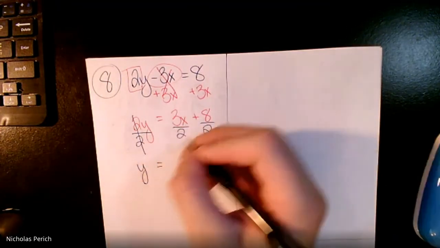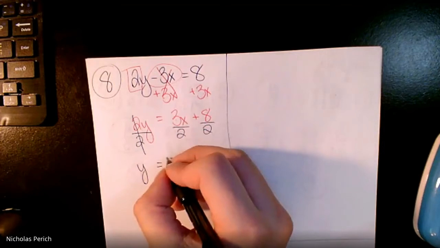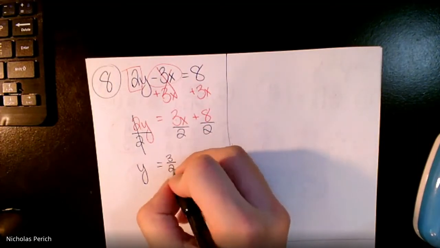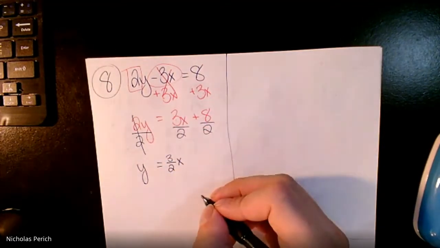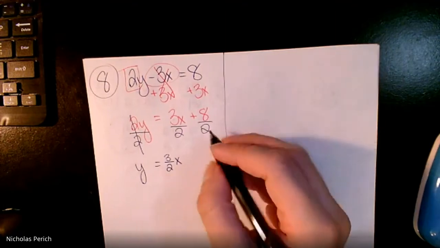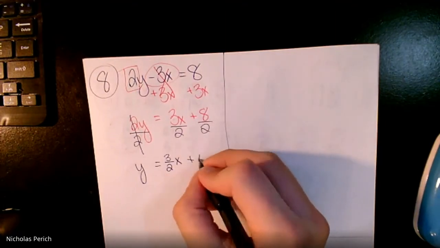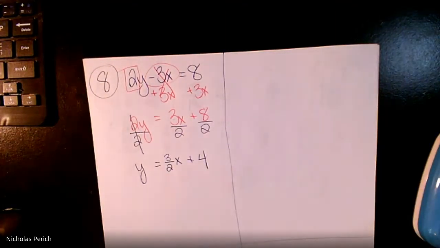y equals 3 over 2, just like the last time, is an improper fraction and it doesn't simplify. Keep it that way. 8 over 2 is 4. Is y all by itself now?